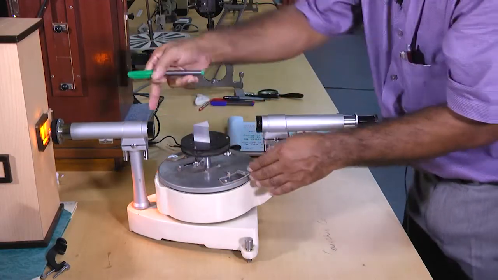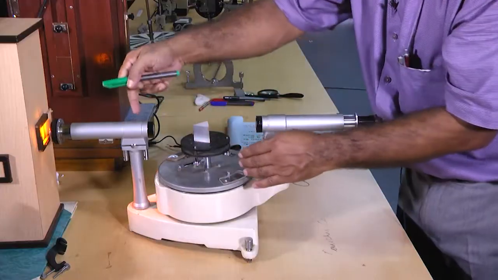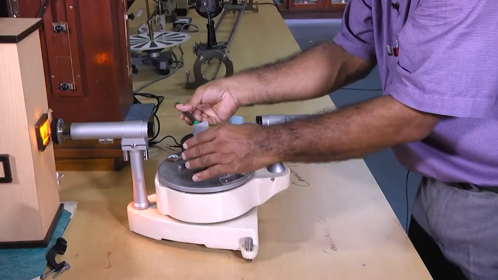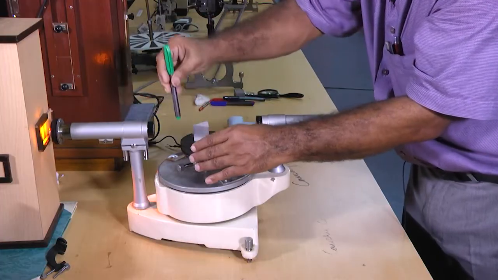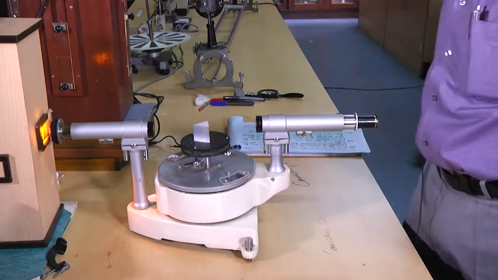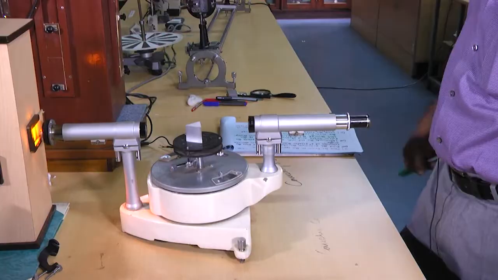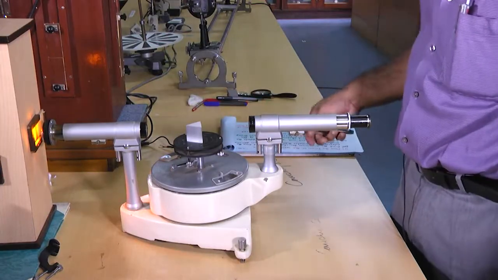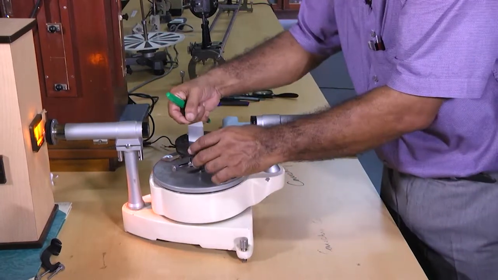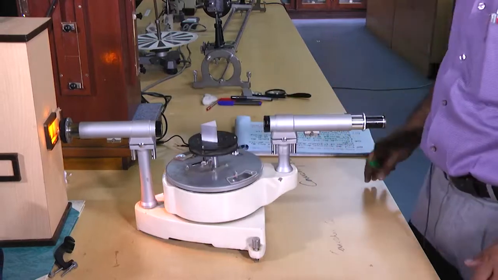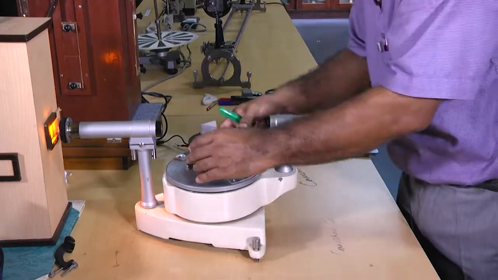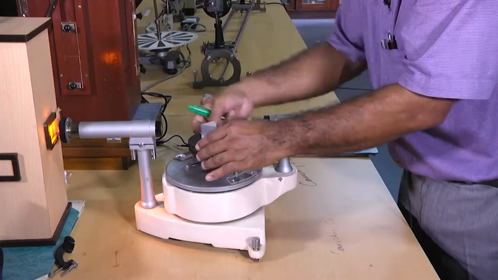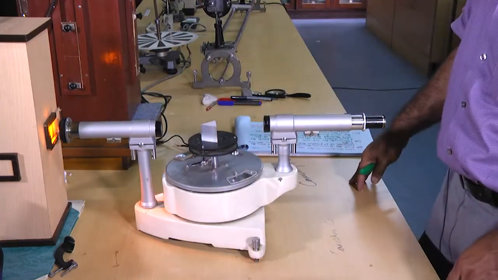If it rotates towards the collimator, that means the normal will go this way, so this angle will decrease. As I told, when the incident angle increases, you will get less divergence, and when the angle decreases, there will be more divergence.